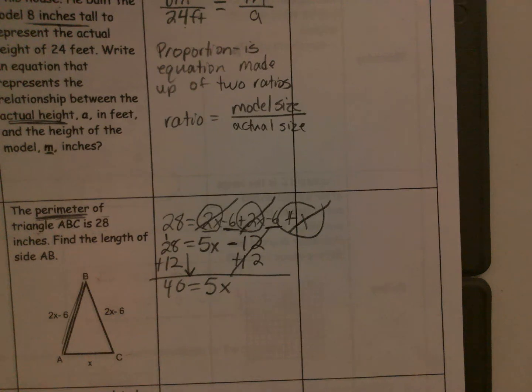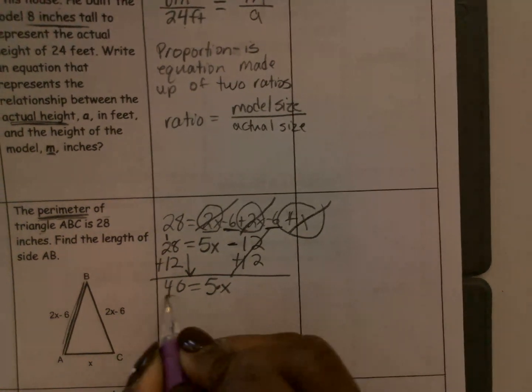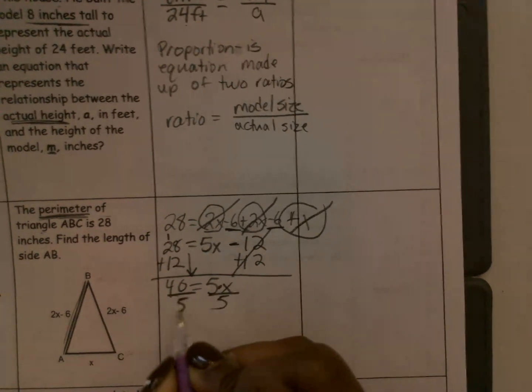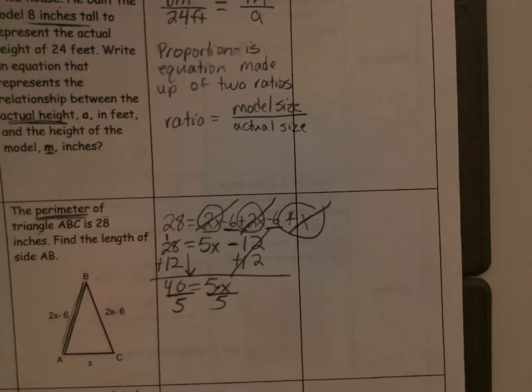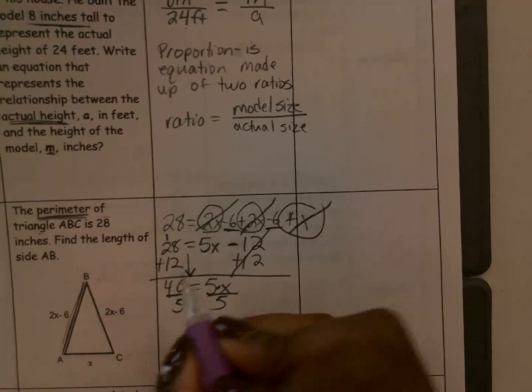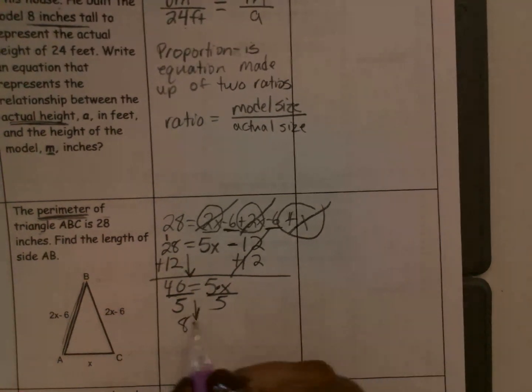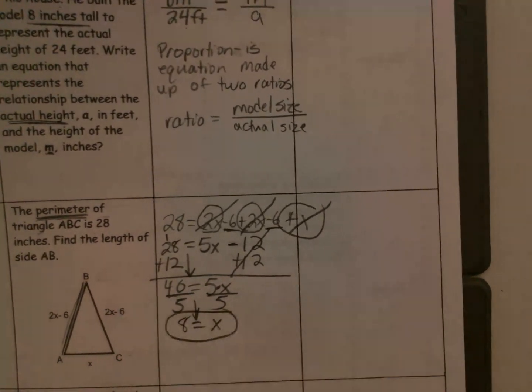What's the inverse of multiplication? So we're going to divide both sides by 5. So now what we have is 40 divided by 5. What's 40 divided by 5? 8. So x is equal to 8.